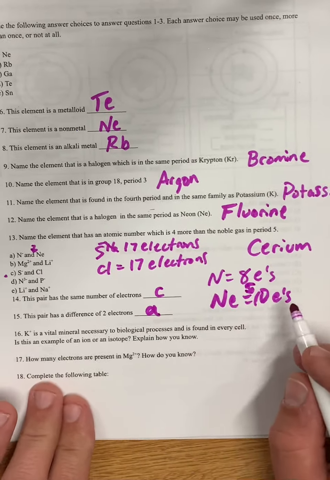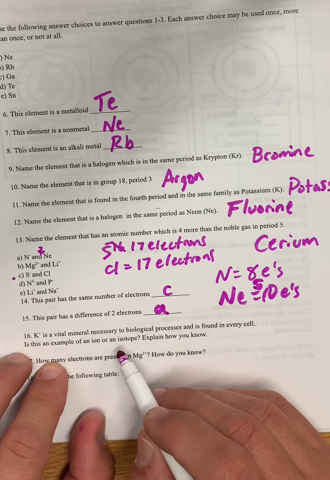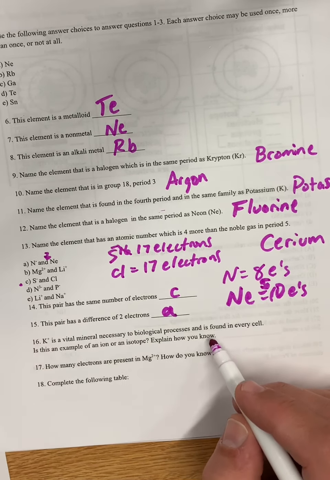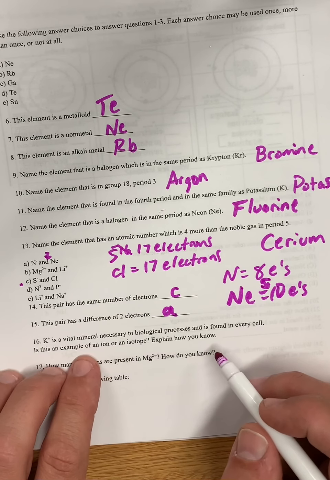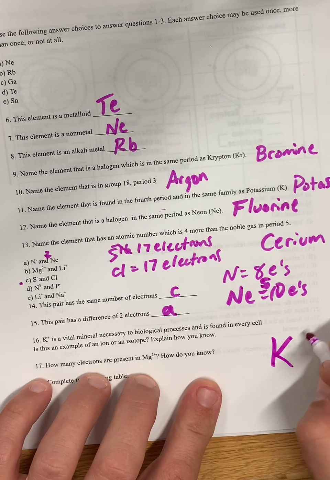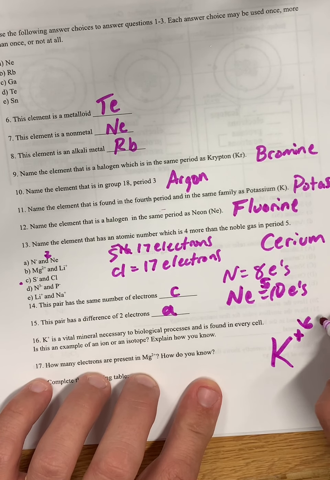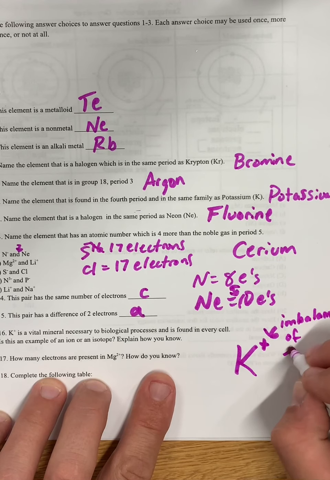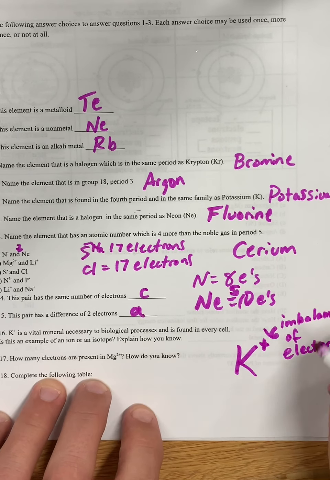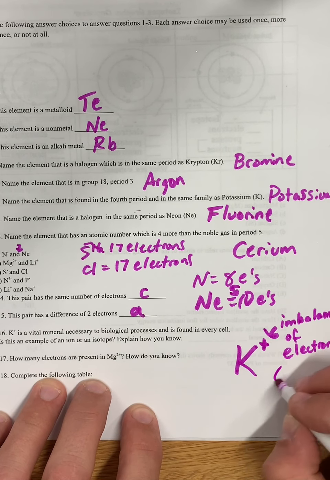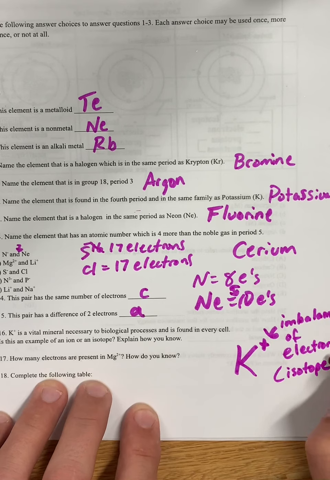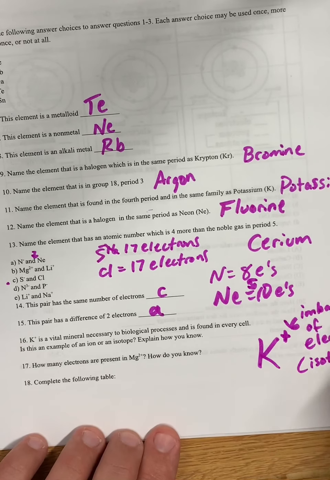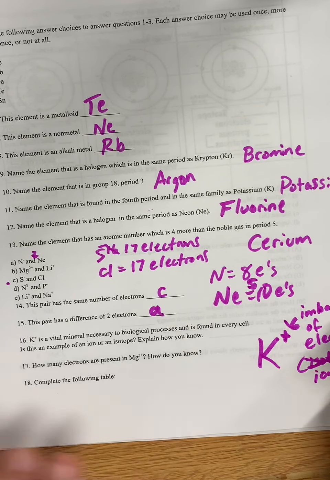What about the second question? Potassium is a mineral necessary to biological processes and found in every cell. Is it an ion or an isotope? Okay, so this is something that says there's an imbalance of electrons. This positive sign, that is going to be an isotope, right? No, sorry. It's an ion. It's getting late, folks. It's an ion.